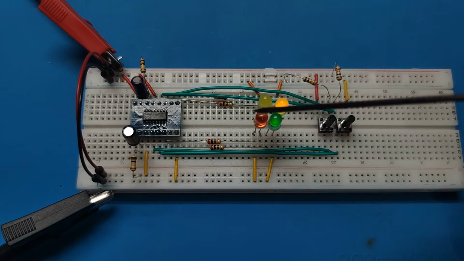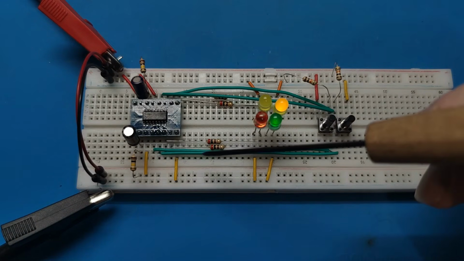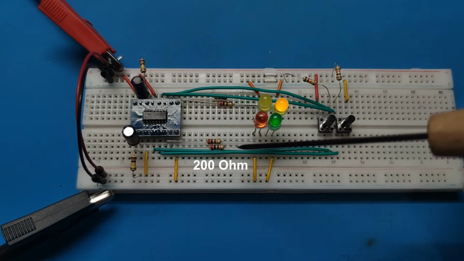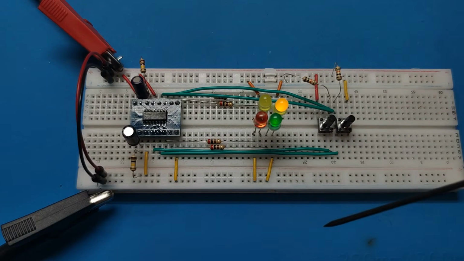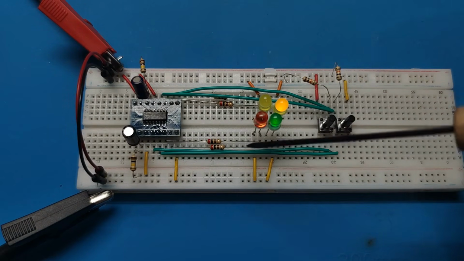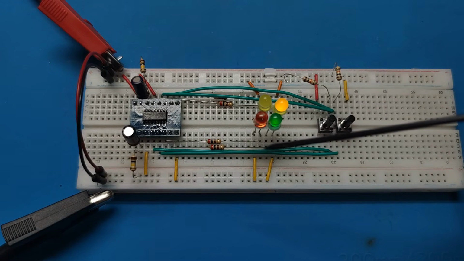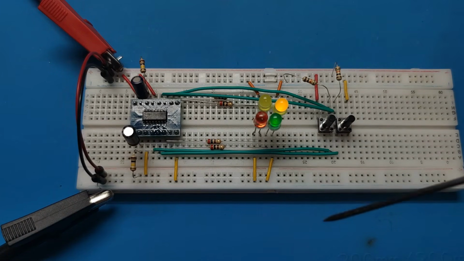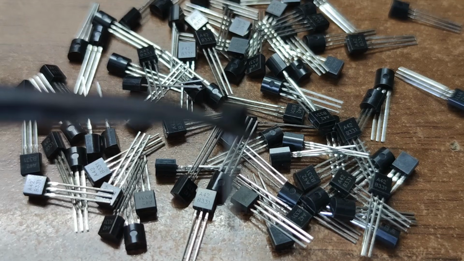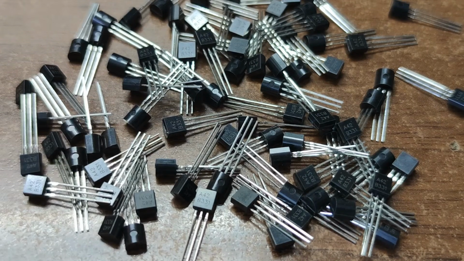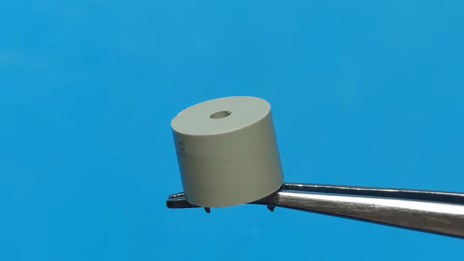I connected the LEDs directly to the chip's outputs through resistors. The current draw for the LEDs here is only a few milliamps, which is well within the chip specs. However, we still can't get away without transistors. For the audio signal, I'll be using this module right here.